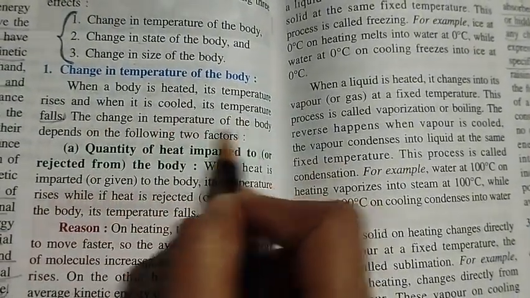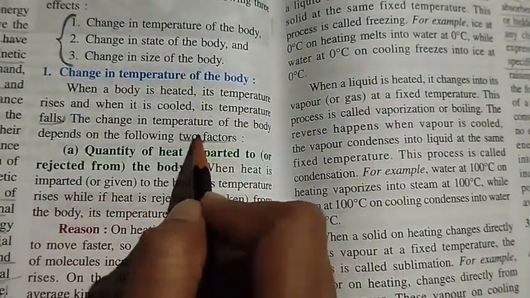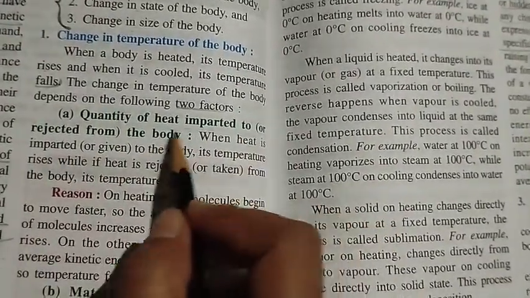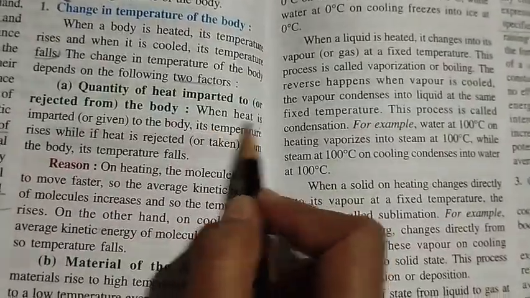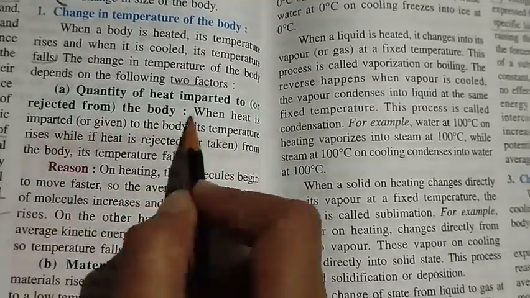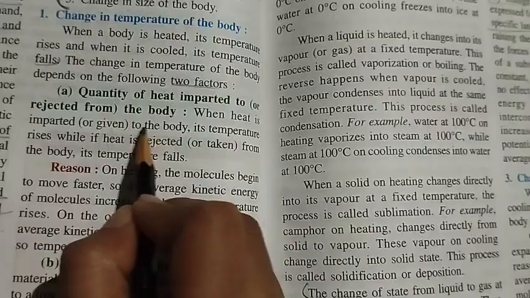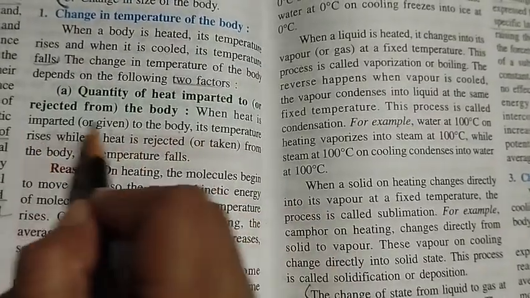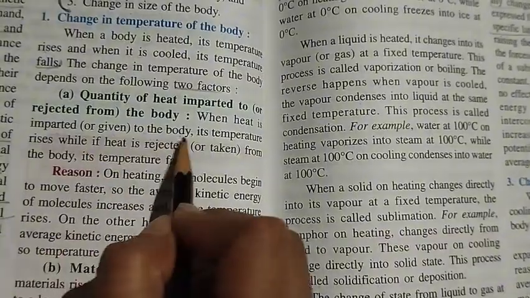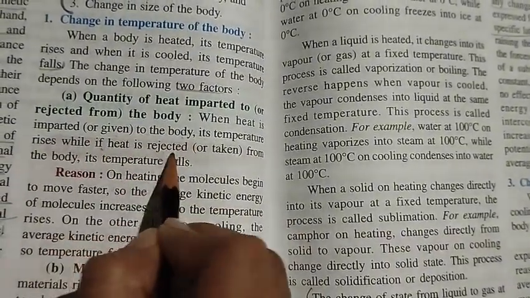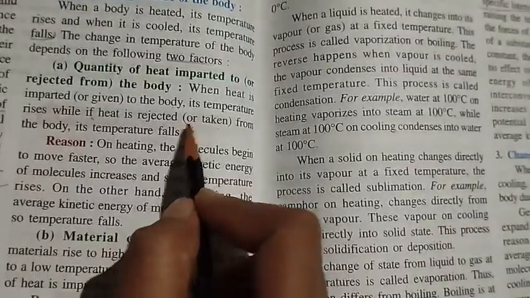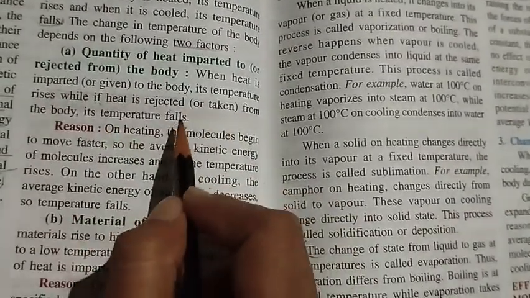The change in temperature of the body depends on two factors. Number 1, quantity of heat imparted to the body. When heat is imparted or given to a body, its temperature rises. While if heat is rejected or taken from the body, its temperature falls.